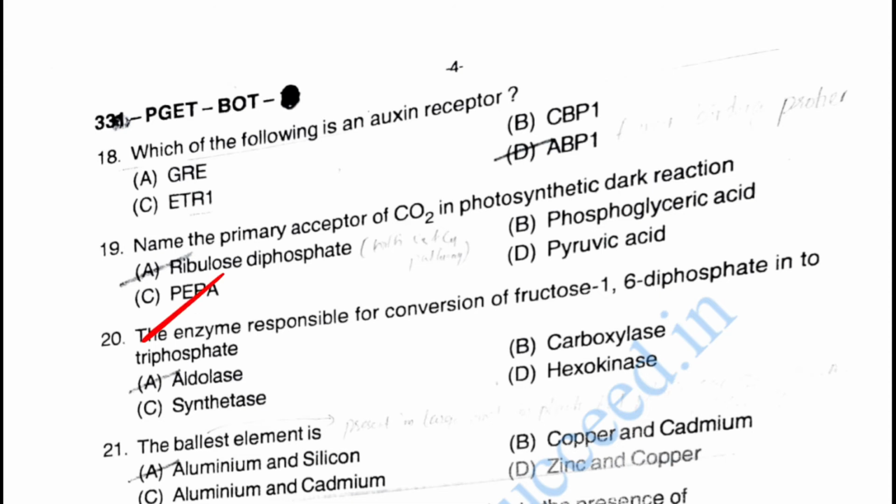Question number 20. The enzyme responsible for conversion of fructose 1,6-diphosphate into triphosphate. Okay, here you'll have to answer what is that enzyme which converts fructose 1,6-diphosphate into triphosphate. Okay, and here the answer is aldolase. Clear? Aldolase is that enzyme which converts fructose 1,6 diphosphate into a triphosphate.